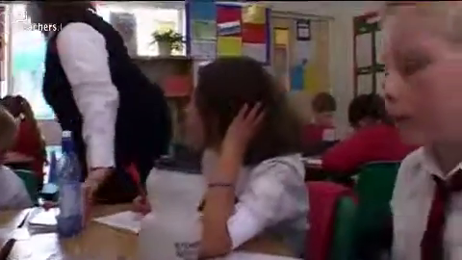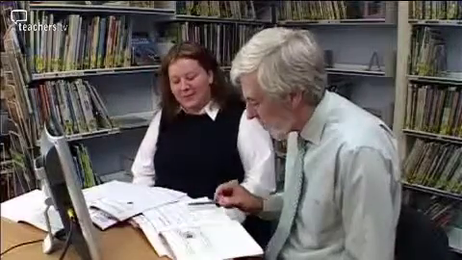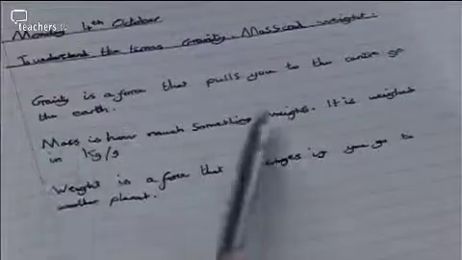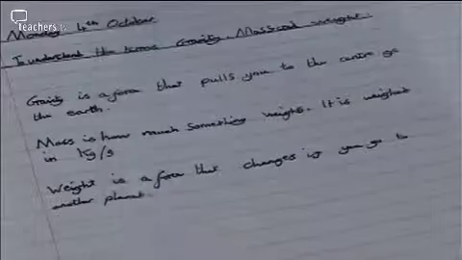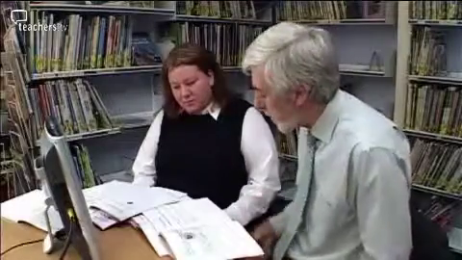There's another one here. Weight is a force that changes as you go to another planet. Wonderful. It just needs a bit of expanding about the force that pulls you towards the centre of the planet, but very nearly. To have the two in the same sentence shows we're getting there with that one. But then this one spoils it: mass is how much something weighs. Yes, that misuse of the word. So it's this everyday language again. We keep coming back to that, and they'll find it difficult to get out of that.